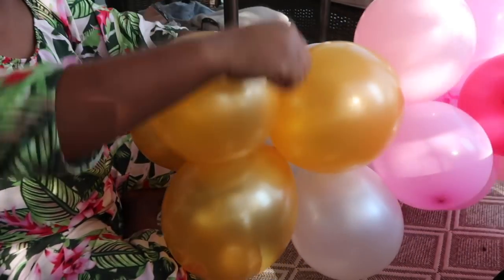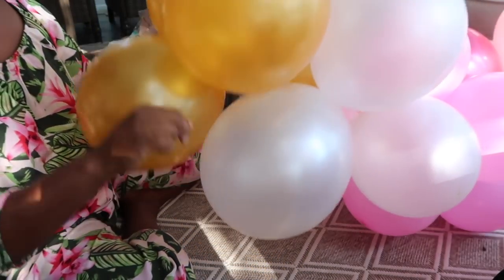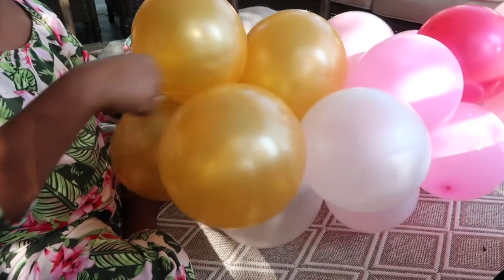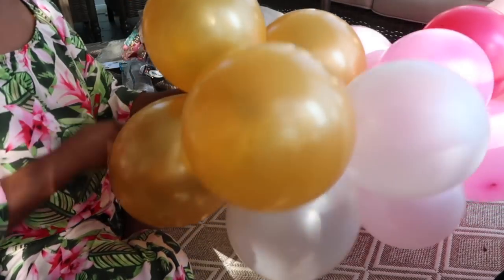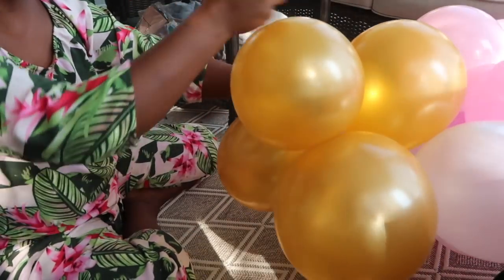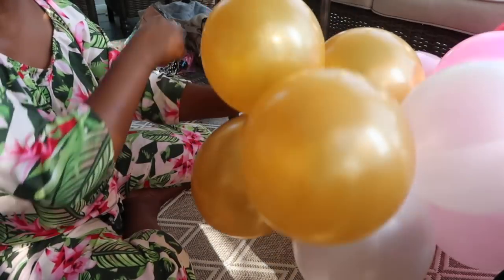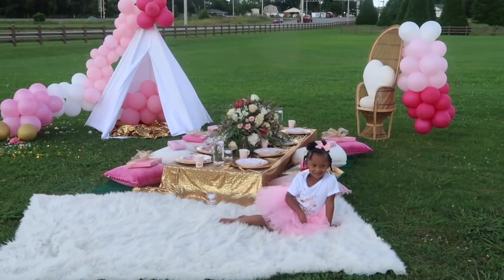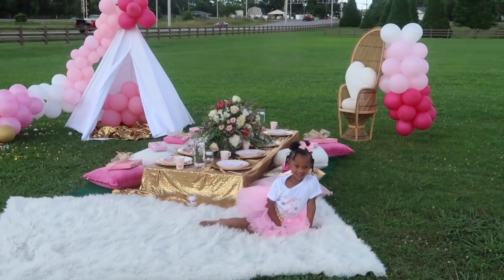You can use them on your buffet. You can use them as a table runner. You can use them in a backdrop, on a fence, around your door, at your house. You can put yard signs. I mean, there are so many uses for this.